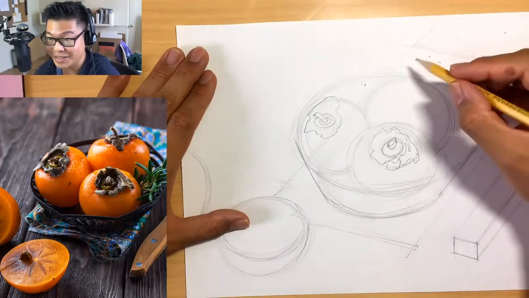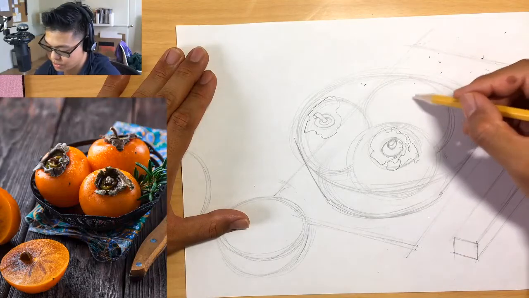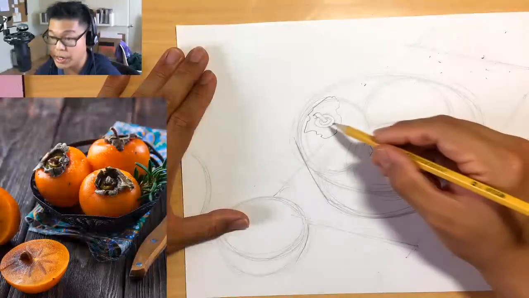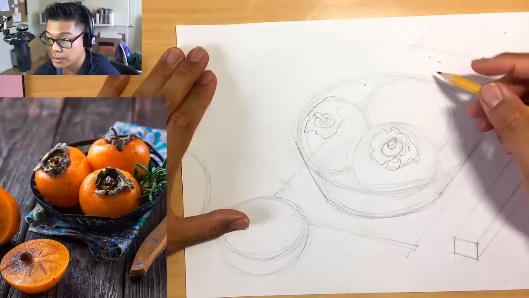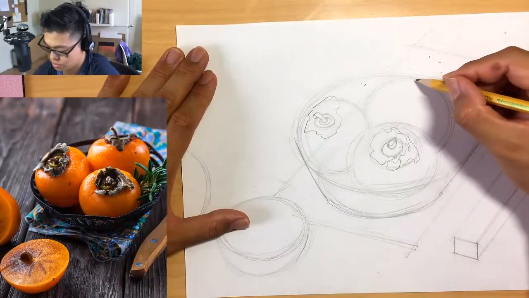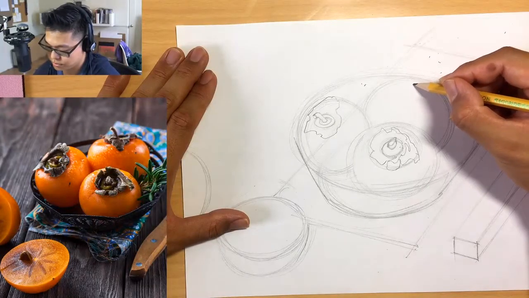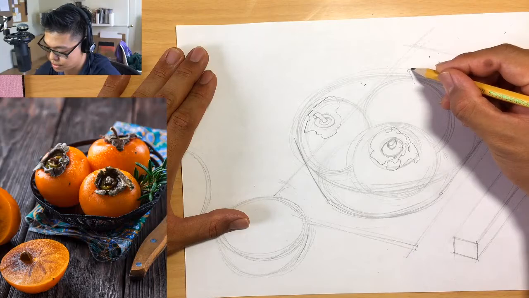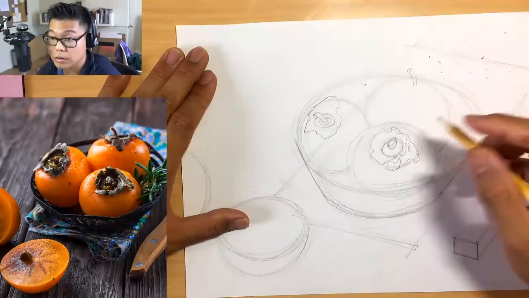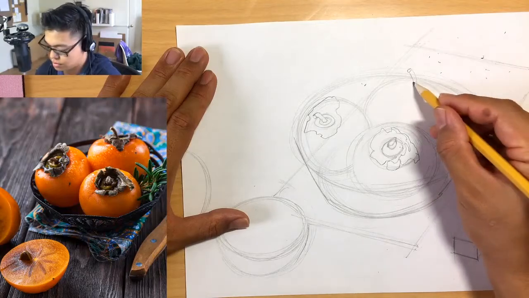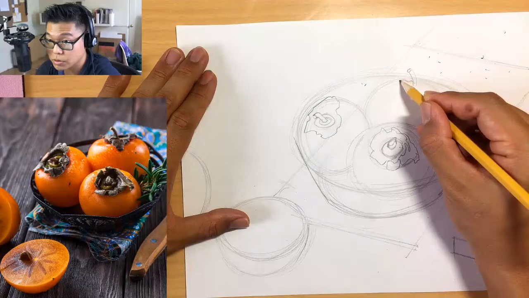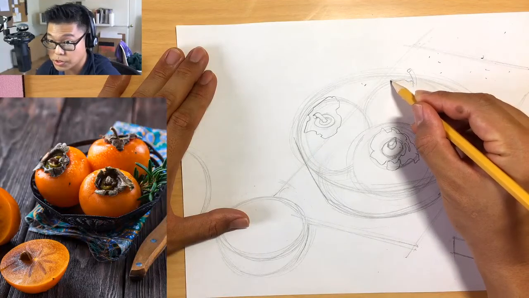Okay. All right, the stem over here, we don't really see the kind of base of it like we do for here and here. But we do see the stem itself popping out pretty noticeably like that. Same deal for the leaves of the persimmons. Slowly following the outermost edges.